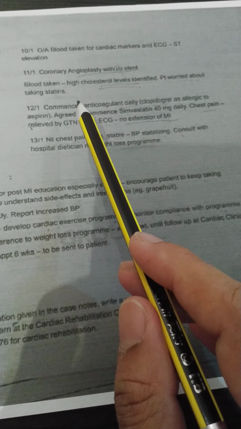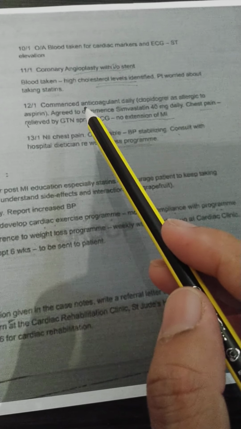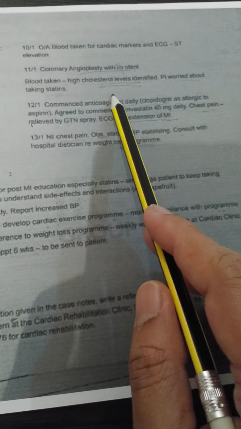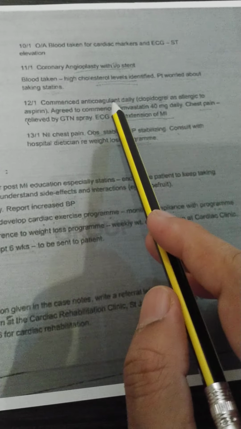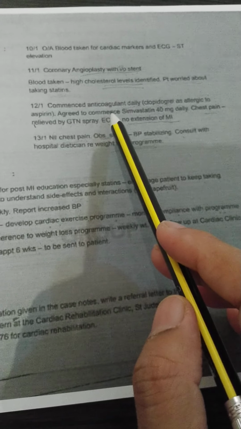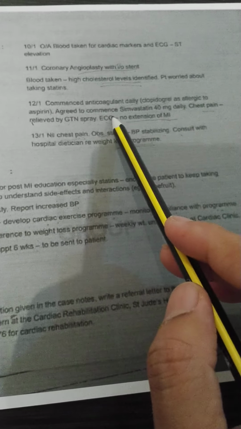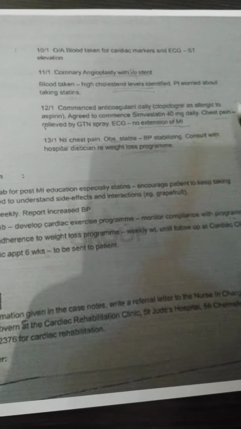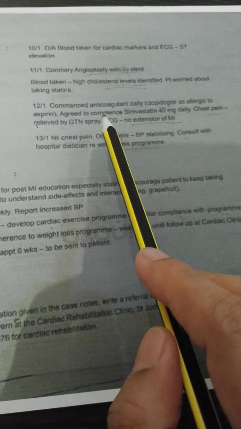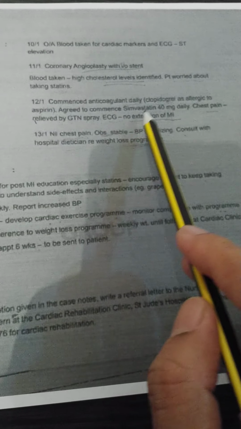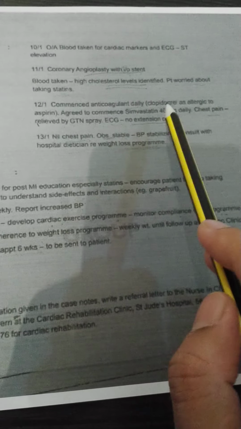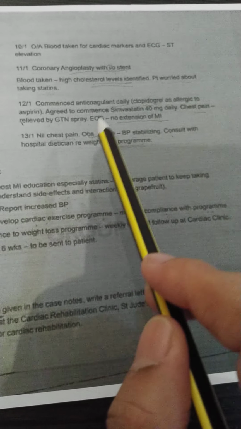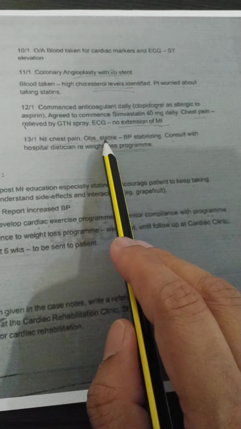Okay, the other information I would like to provide is that if there is some medication which needs to be continued, there is no need to write that the patient has been started on simvastatin and it needs to be continued. We can just write the patient has been commenced on simvastatin. That means that we are also continuing it, so it will make the letter concise.